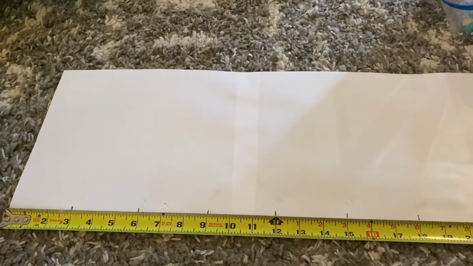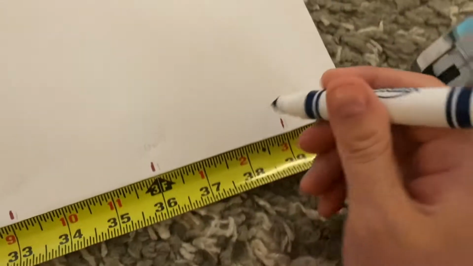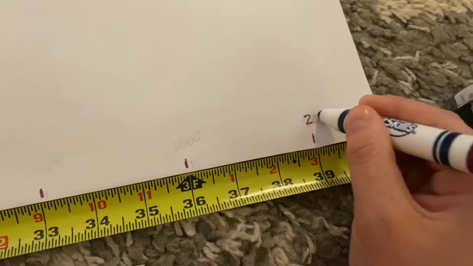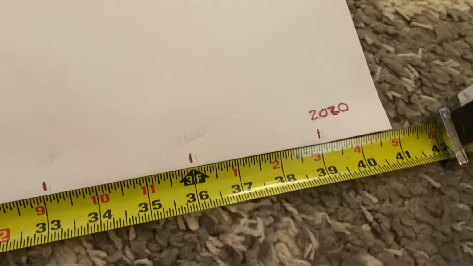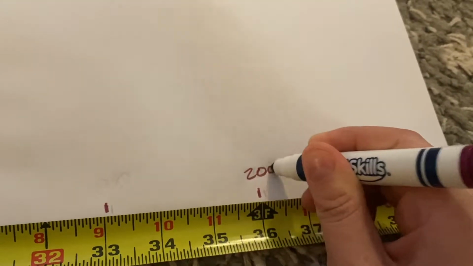So we're going to end, we're kind of lucky, we have an even year. So 2020, I take 20 years off of that, it's 2000.